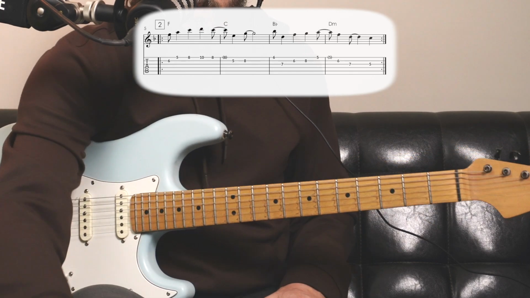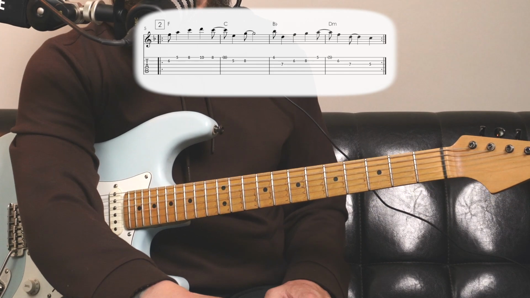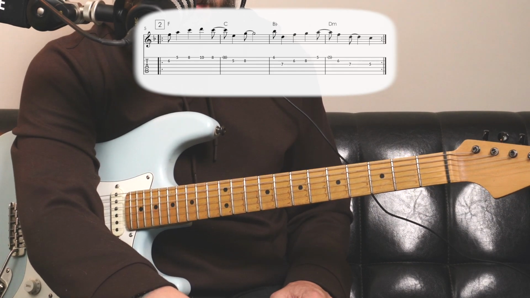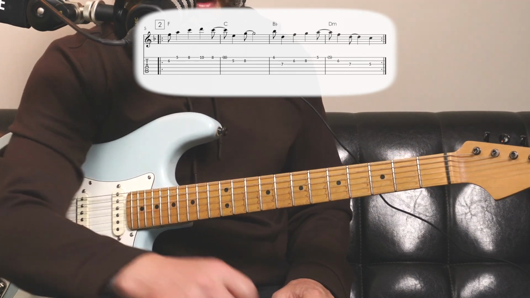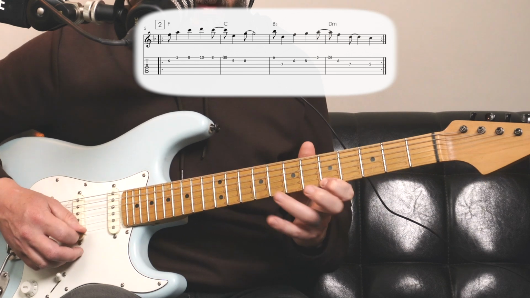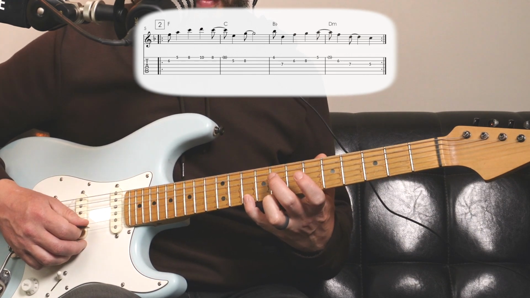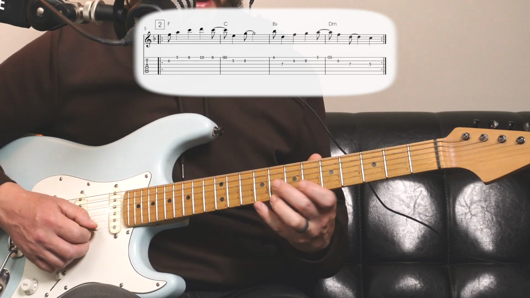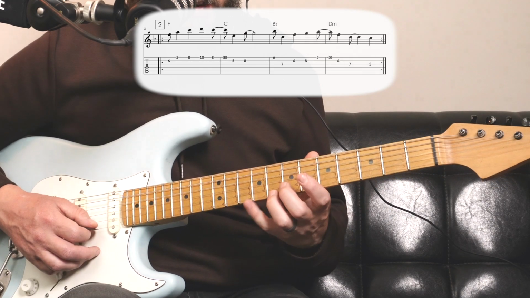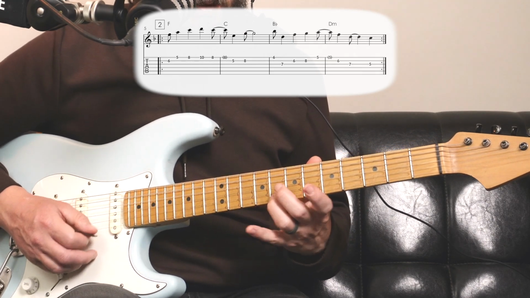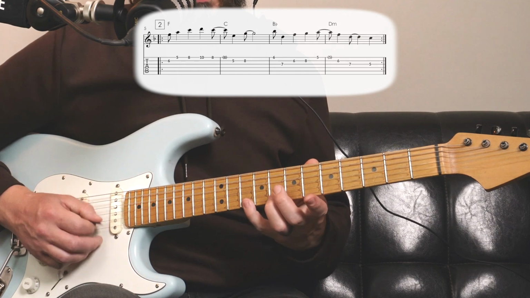This is a very arpeggiated kind of idea, outlining these chords using these syncopations. So I'm reaching up to the 10th fret of the first string, which we haven't done in this position yet, but it's a fairly easy reach. If you're using your third finger on the 8th fret, you can reach up to the 10th fret.